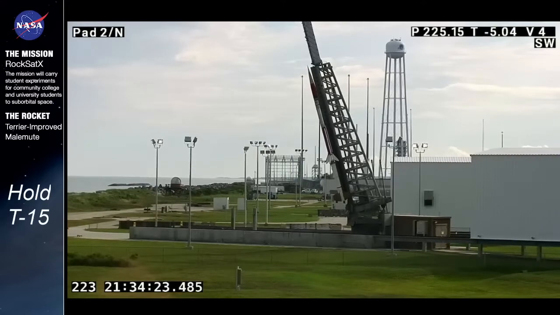LC, ACS. This is LC. Yes, sir. Please adjust launcher settings to azimuth 110.0, elevation 84.0, and advise complete, please. And work.